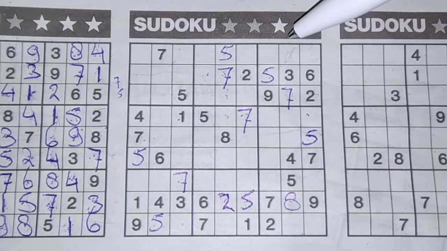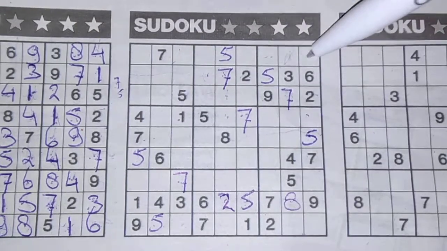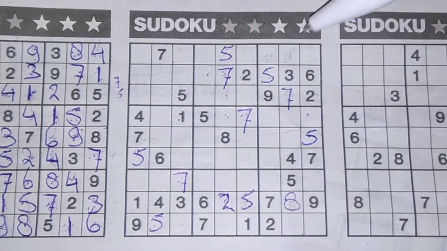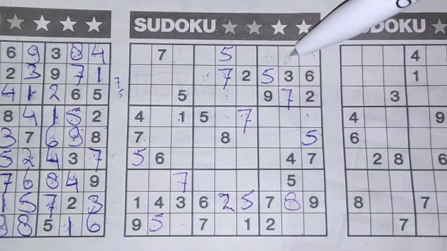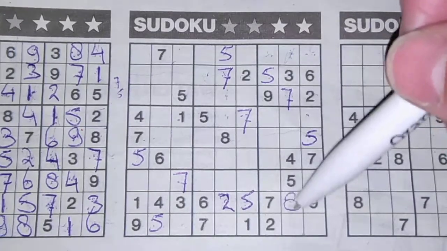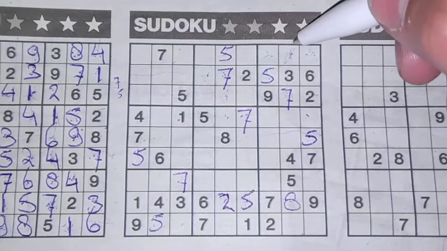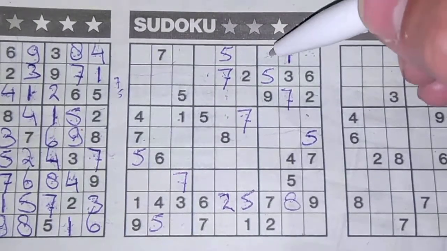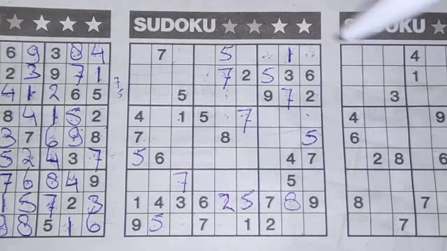1, 8, and the 4. Yes, these 3 numbers in this big square. The missing numbers here are the 1, the 4, and the 8. I see here the 4 and the 8. No 4 and 8 in this box. 1 digit left should be the 1. The 4 and the 8 are left.